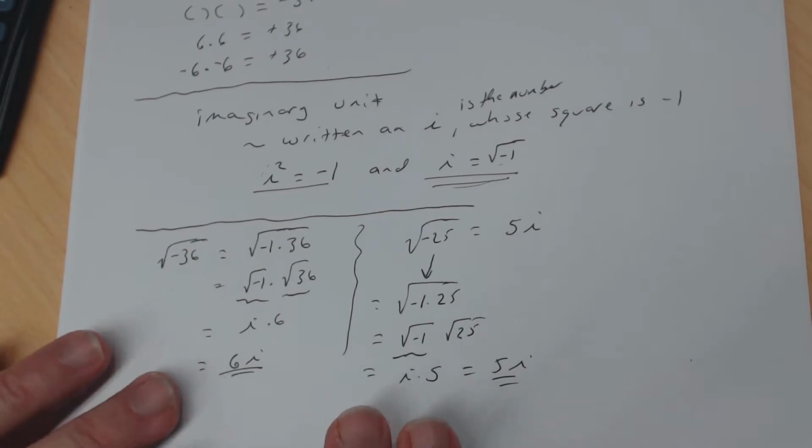Alright, now we'll come back and talk a little bit more about this, but let's talk about complex numbers. Okay, so a complex number is a number that can be written in the form a plus bi, where a and b are real numbers. All right, a and b are real numbers.